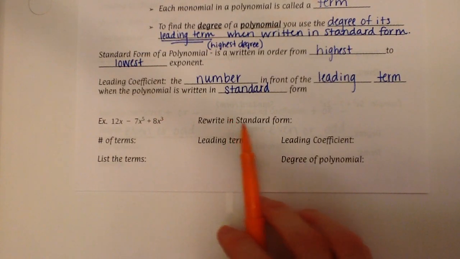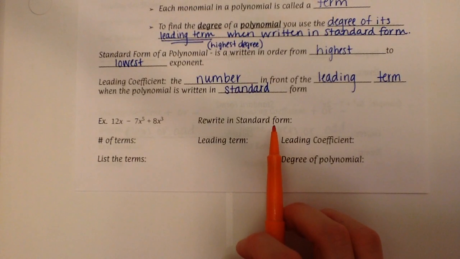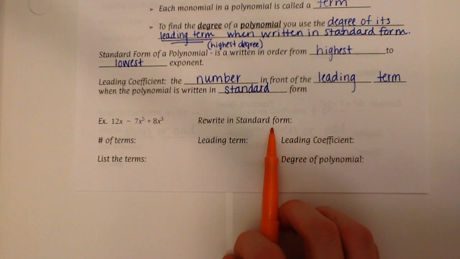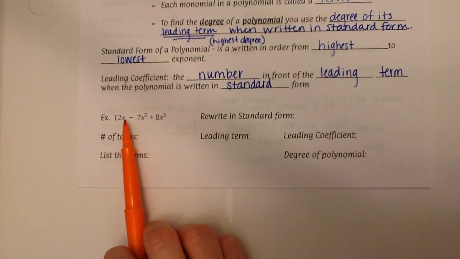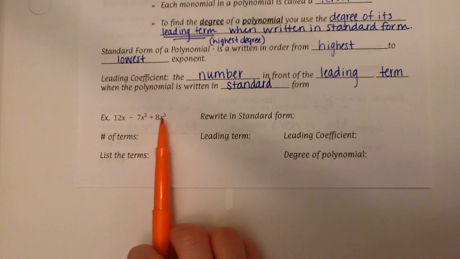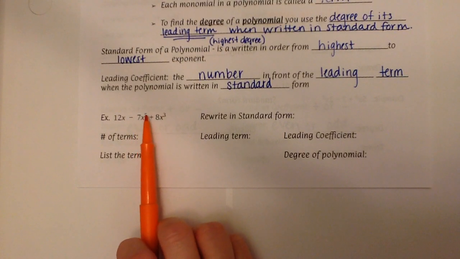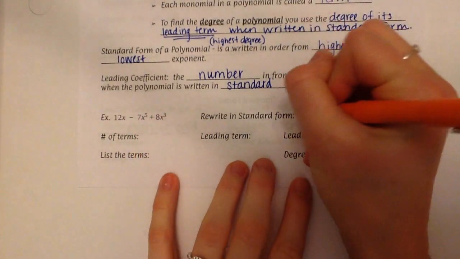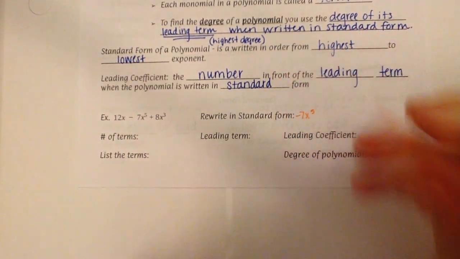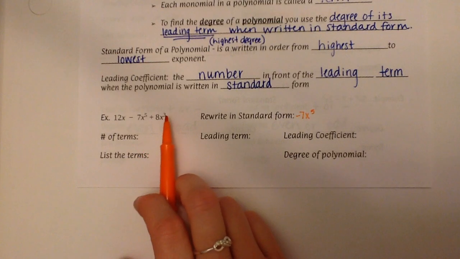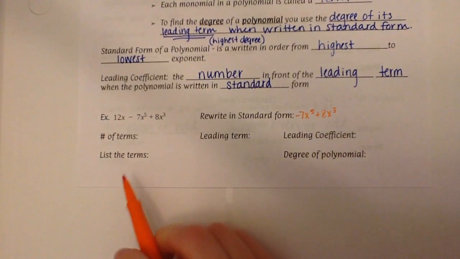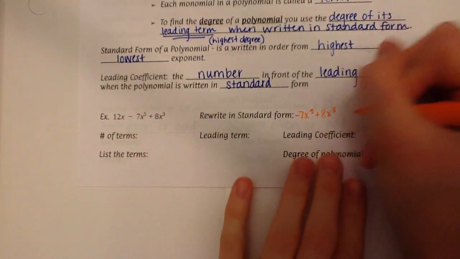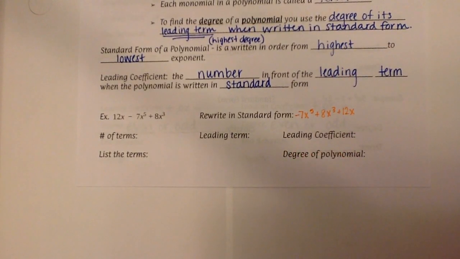The first thing we have to do is rewrite it in standard form. To do that, we have to go from the highest to the lowest exponent. Looking at our exponents, we have x to the 1, x to the 5th, and x to the 3rd. The highest one is x to the 5th, so that comes first: negative 7x to the 5th. The next highest is 3, so we have plus 8x cubed. And then the lowest is 1, so we have plus 12x.